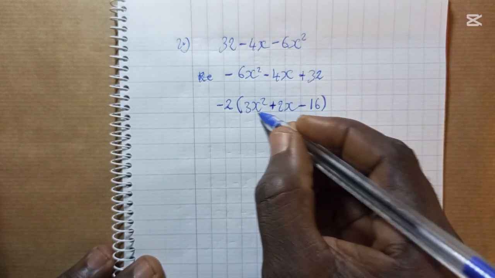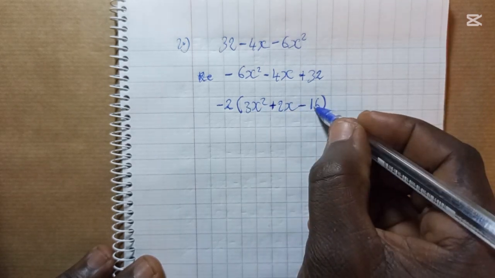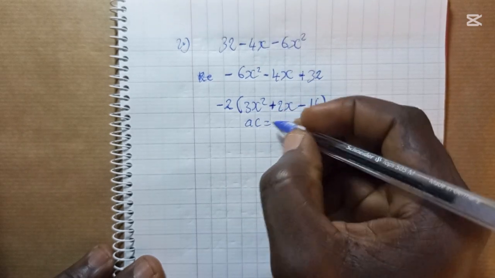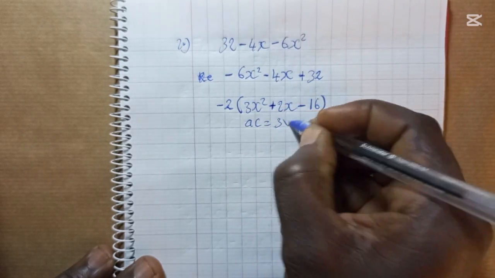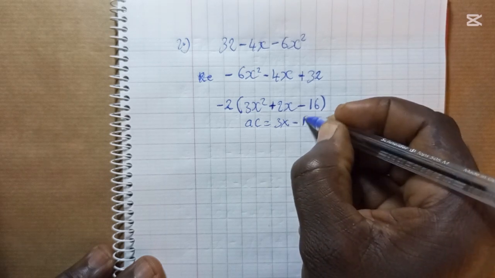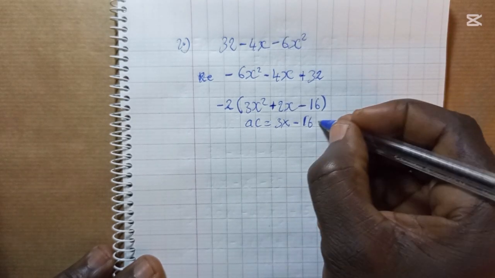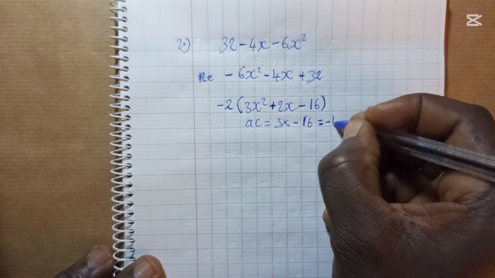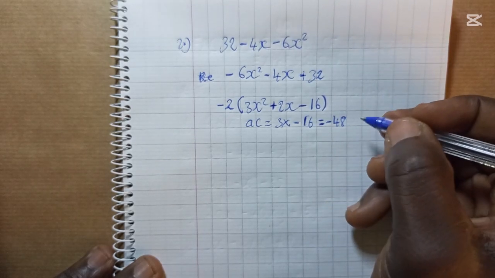But the first thing we are going to do here is use the first term times the last term, which is AC. AC is equal to 3 times minus 16, that will give us minus 48.